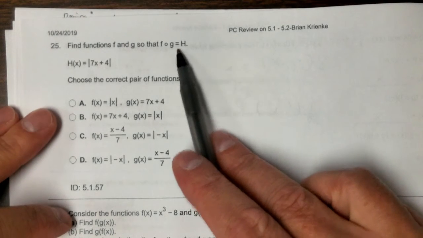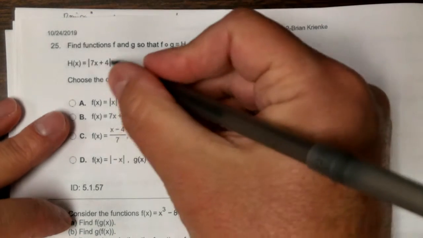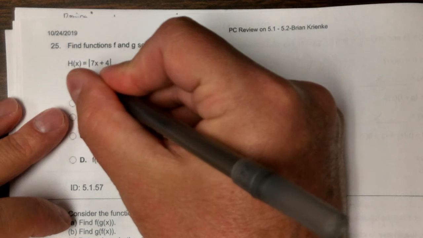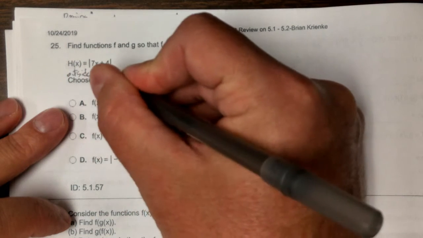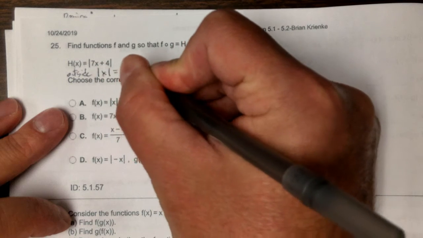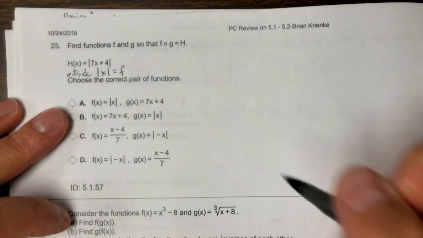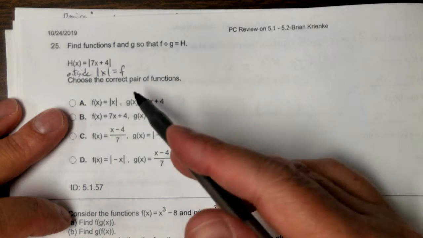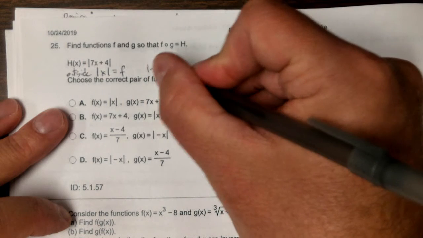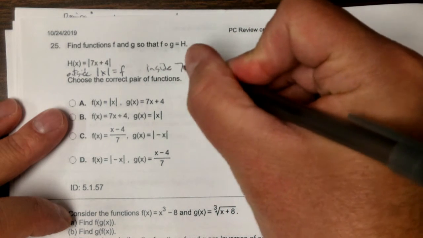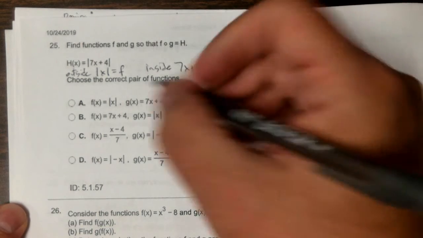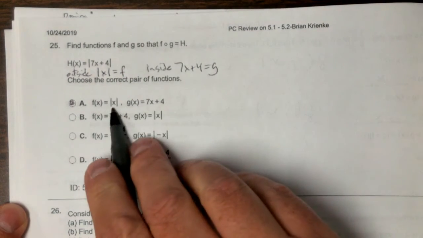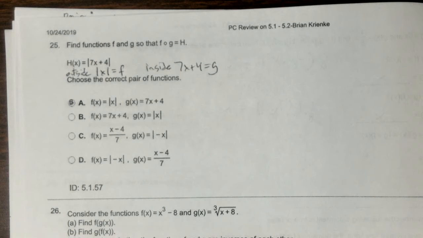Find your functions. So the first one you do is the outside function, which is the absolute value of x, and so that's going to be f. And then for your inside function, which is 7x plus 4, that's going to be g. And so your answer is A, because the absolute value of x and 7x plus 4.